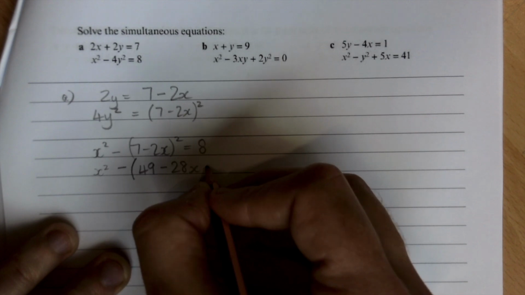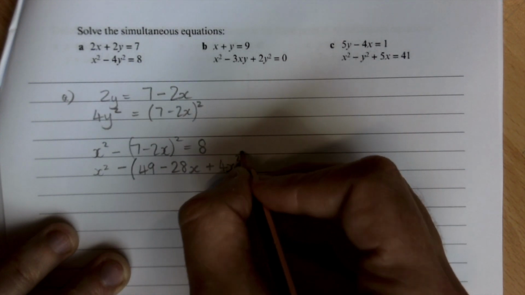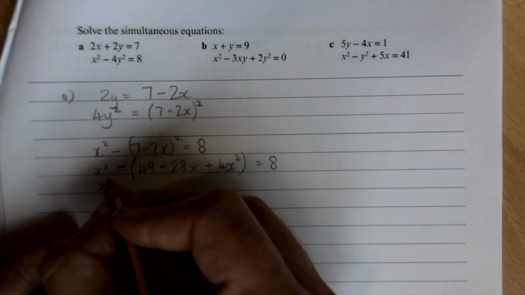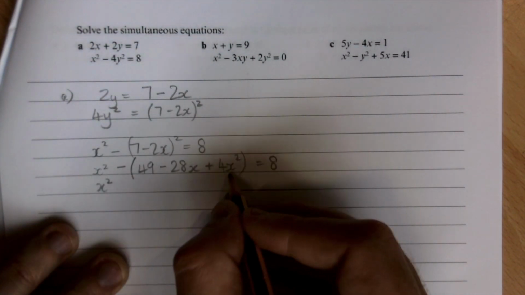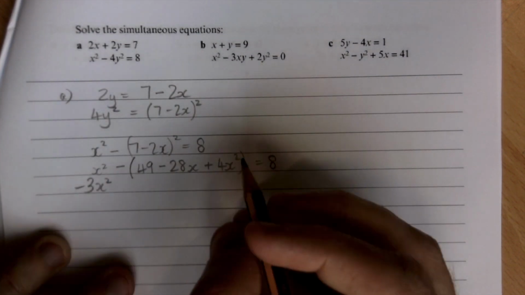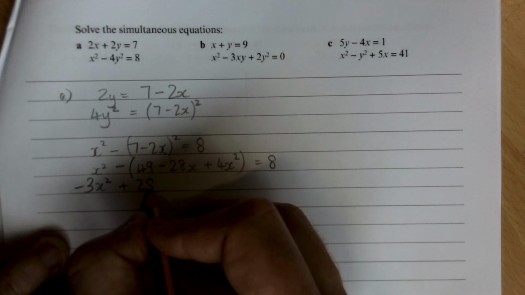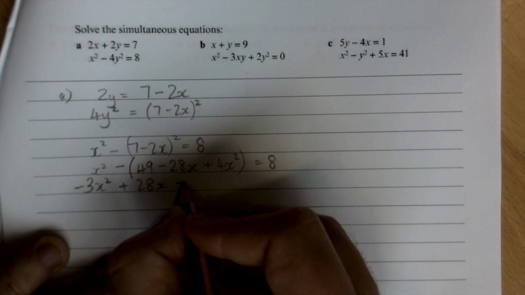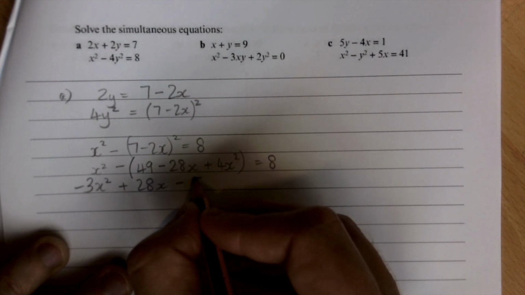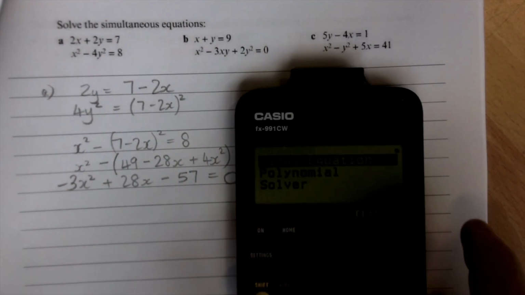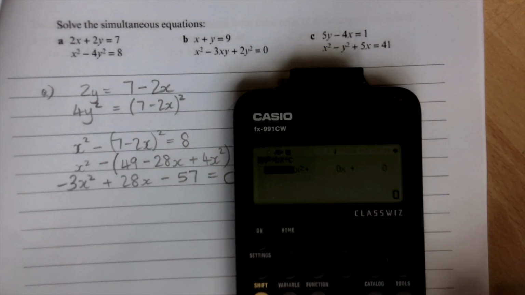And then plus 4x squared equals 8. And then do the subtraction. That way, what we're doing, x squared take away 4x squared, let's say, minus 3x squared. And then minus 28x, so plus 28x, minus 49, minus 8, so that's 57. From there, unless it expressly forbids it, I would just use my calculator to solve that quadratic, minus 57.